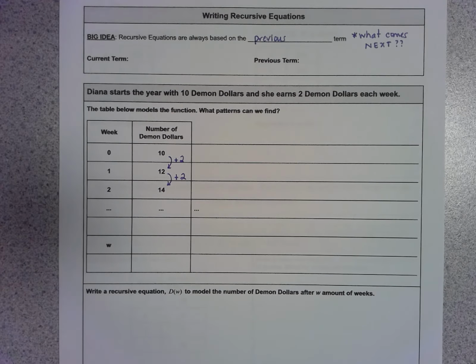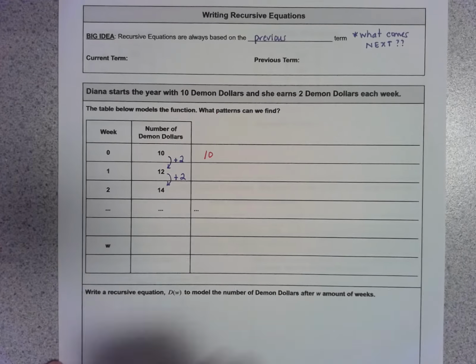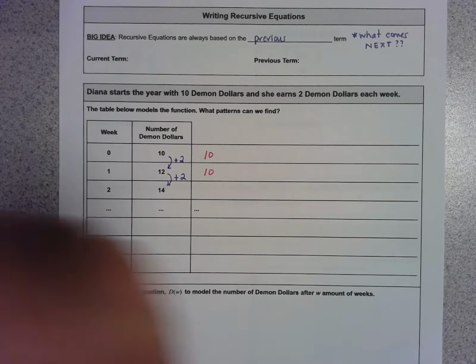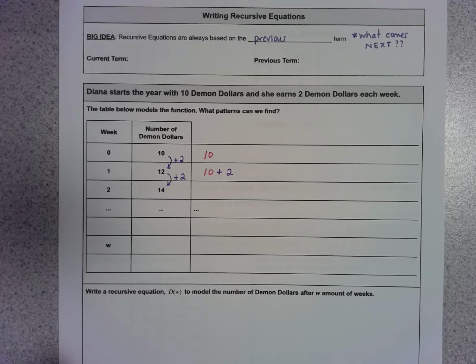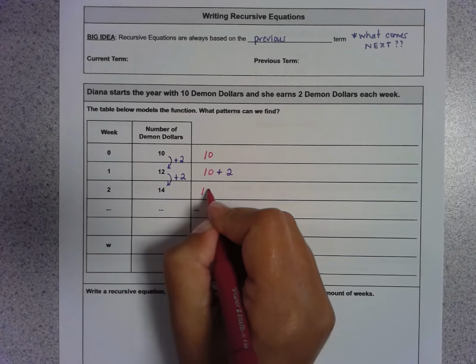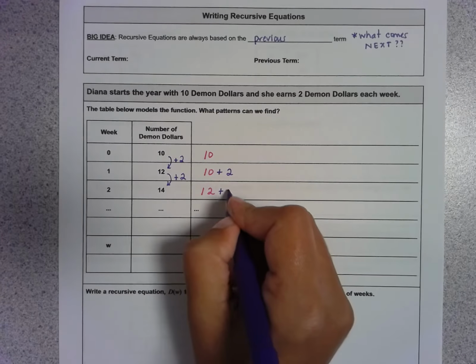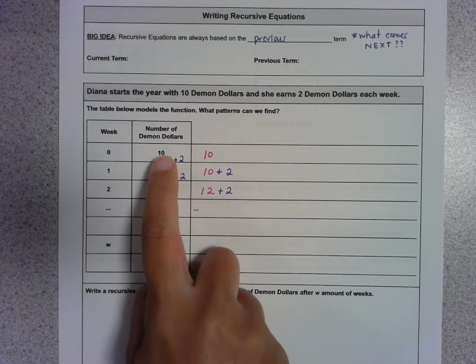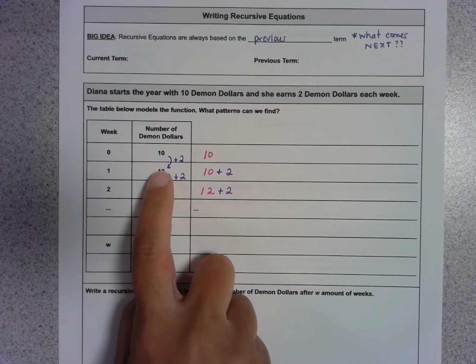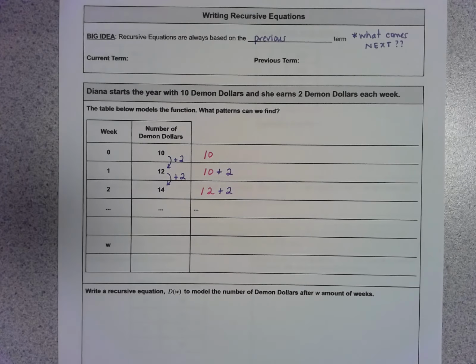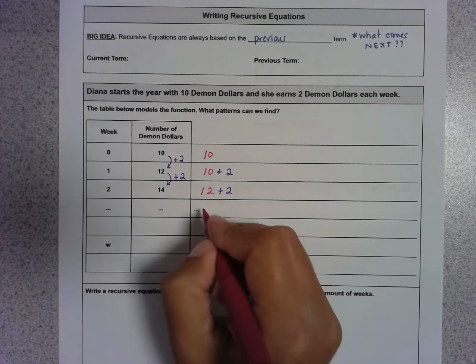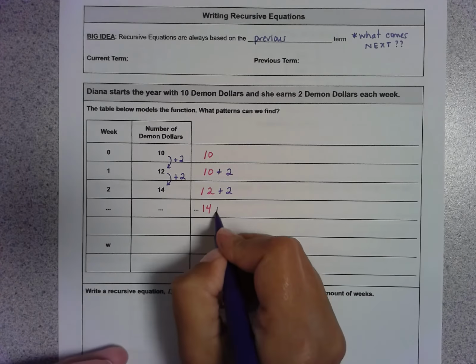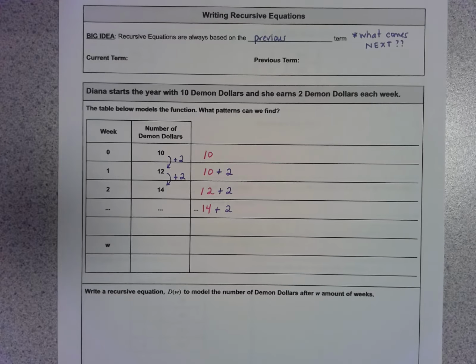If I were to write this in a slightly different way, I would just say that the first value here was 10. Now the next value is 10 plus 2. The next value, instead of saying that it's 10 plus 2 plus 2, we're going to say that it's 12 plus 2. So you're always going to reuse the previous number. So if this one was 10, the next one is 10 plus 2. If this one is 12, the next one is 12 plus 2. For the next number in the pattern, we would say that the next one would be 14 plus 2. You're always using the previous number.